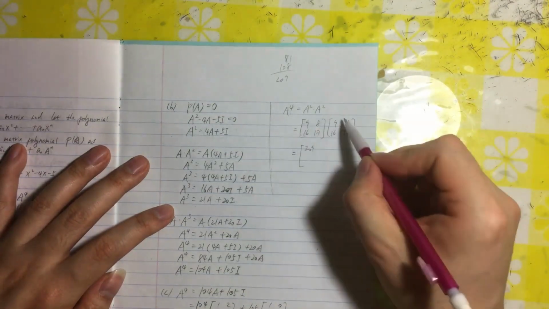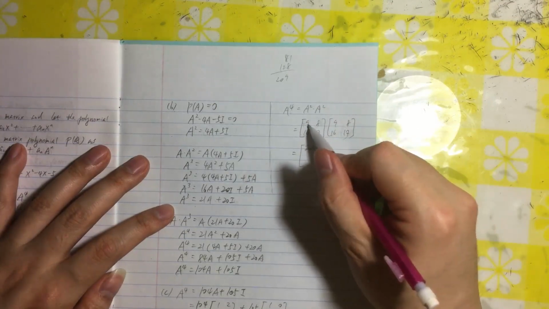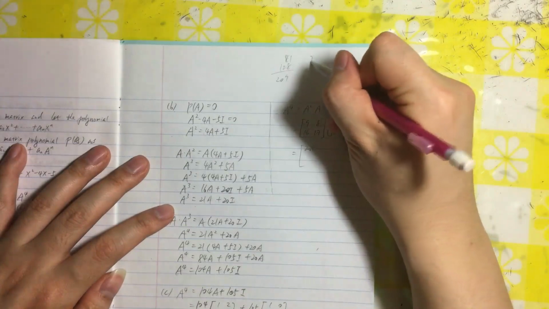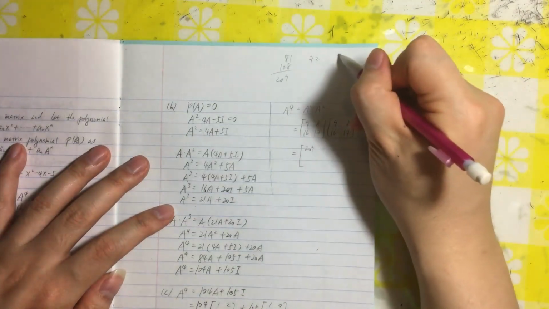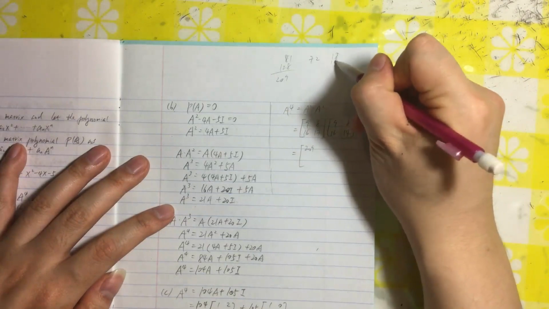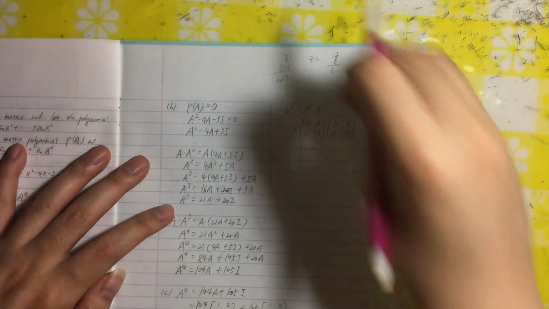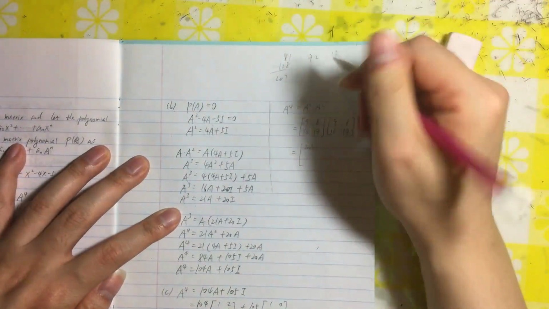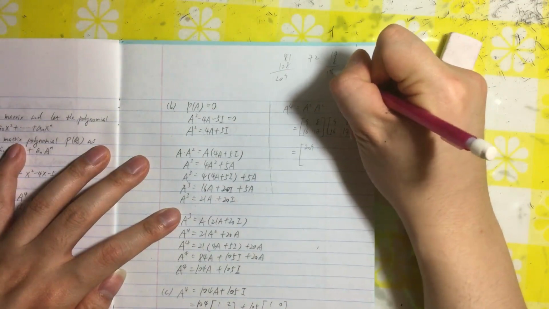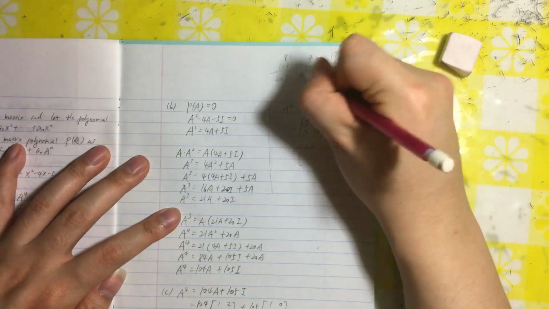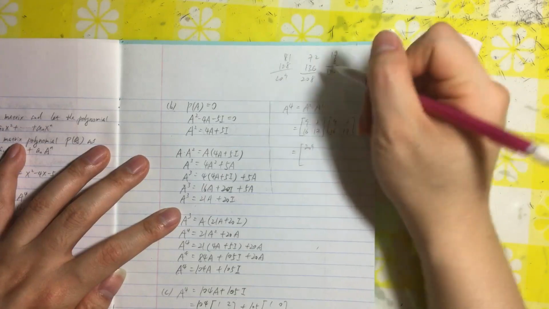Next, row times column. 9 times 8 is 72. 8 times 17 is 136. 72 plus 136 is 208.